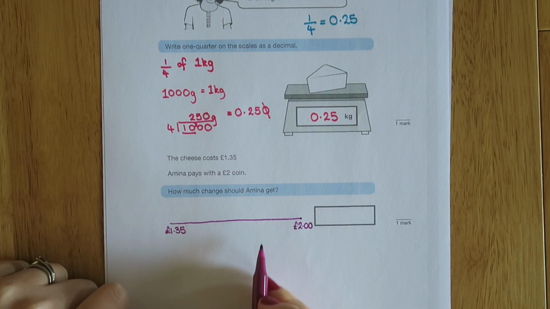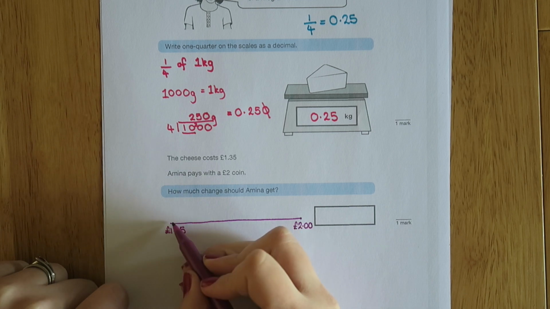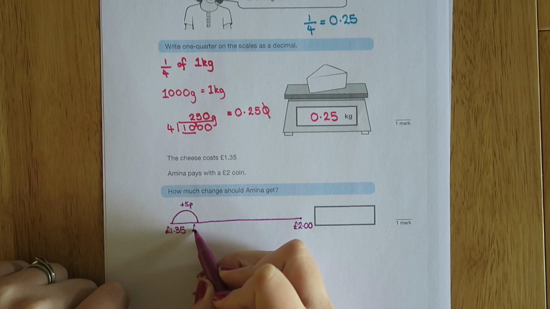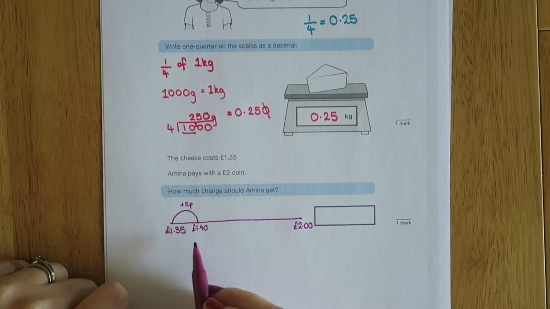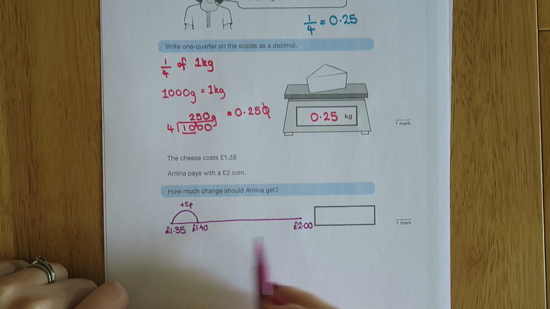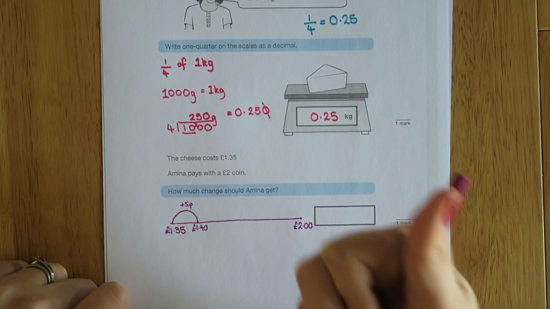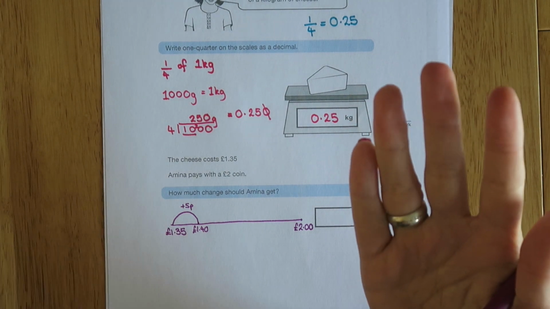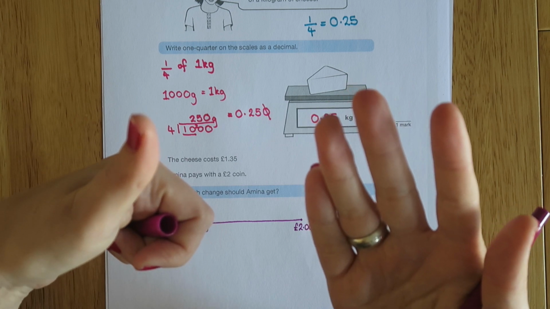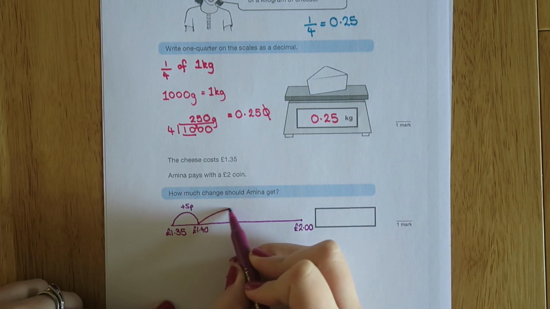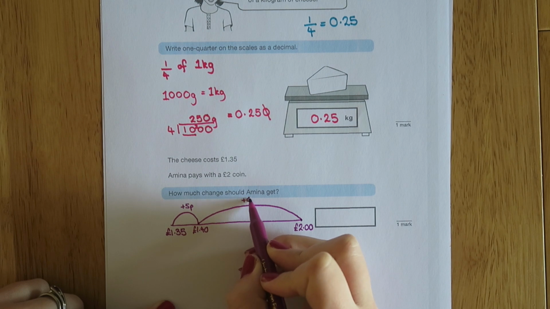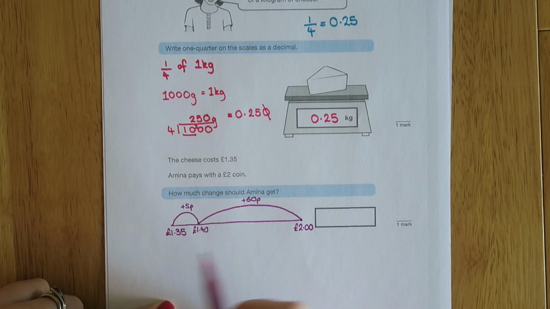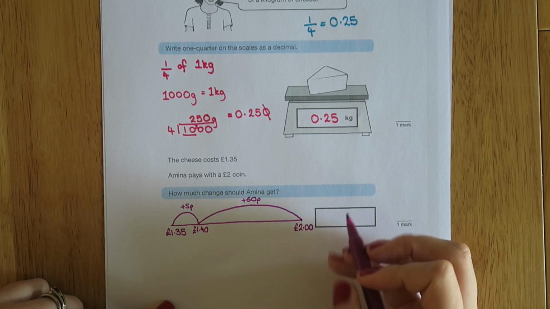To do this, we're going to count up. So to start with, I'm going to add 5p, just to make it up to £1.40. Then I want to get from £1.40 to £2, so I could go in jumps of 10. £1.50, £1.60, £1.70, £1.80, £1.90, £2. So 6 jumps of 10 pence, so that's 60 pence in total. So if we look at the difference between £1.35 and £2, the total difference is 65p.